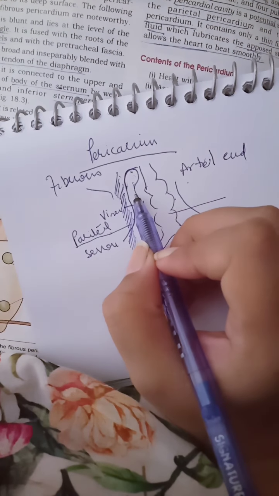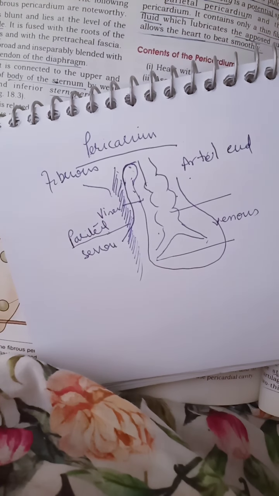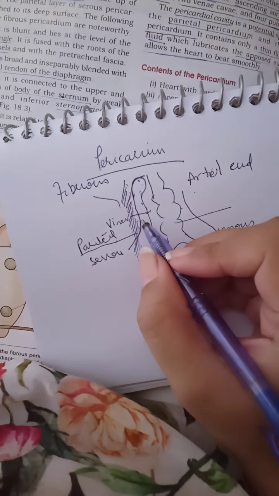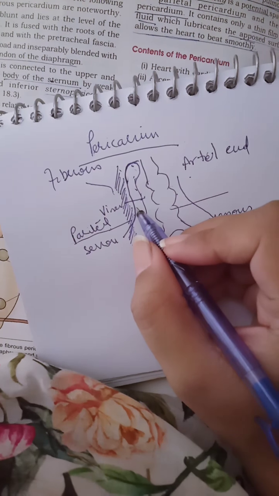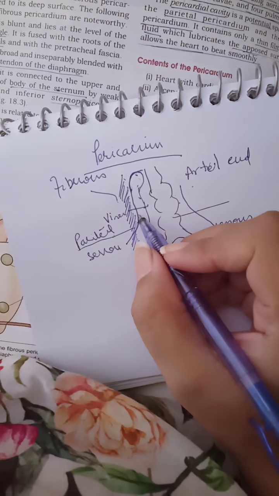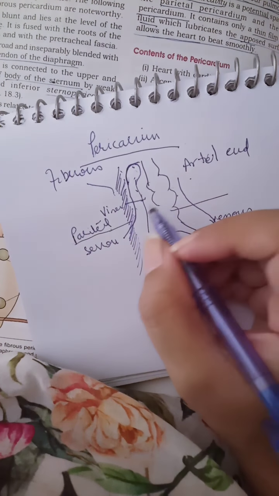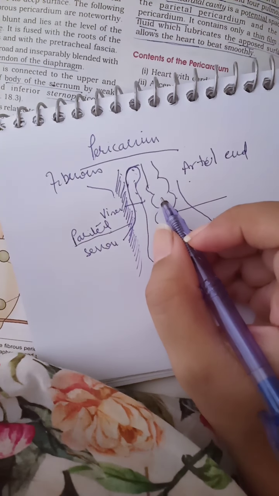And it is lined by the mesothelium. You understand what the mesothelium is? It is just like the endothelium or the epithelium which is lining the peritoneal cavity of the abdomen, or the pleural cavity.